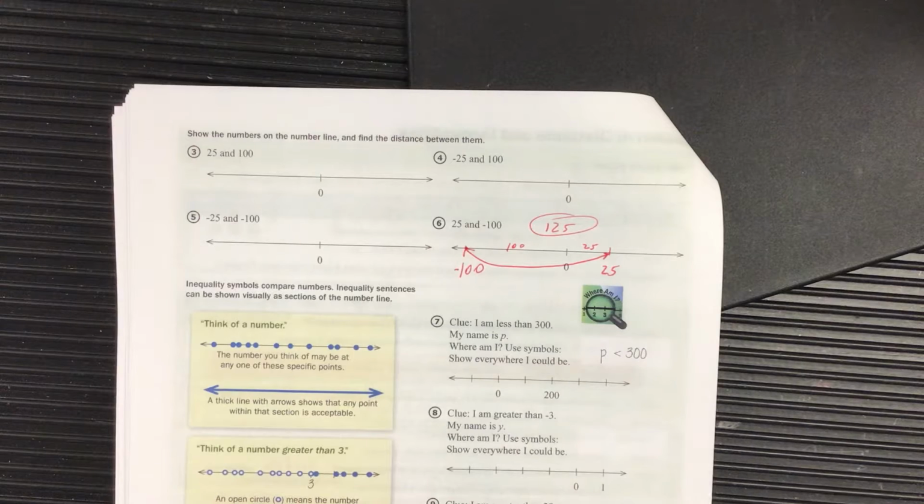125. Okay, try the other 3. Aren't they both just 125? Well, there's 3 of them, so I don't know how you can say both.